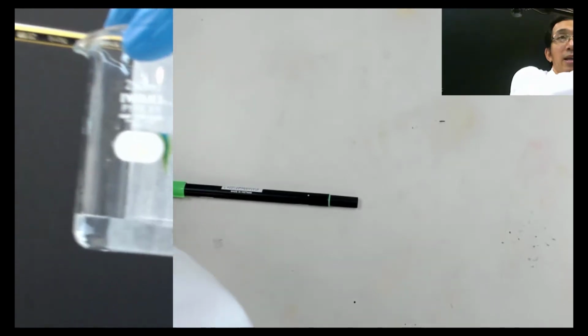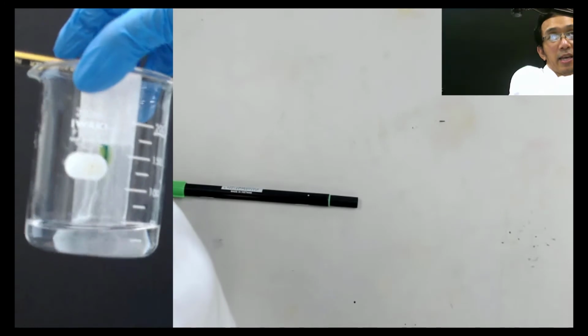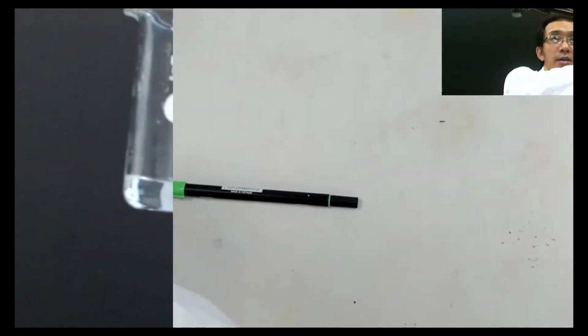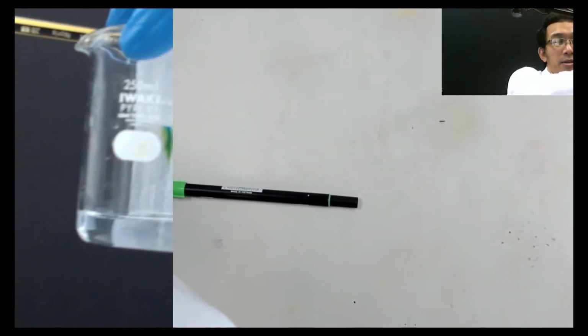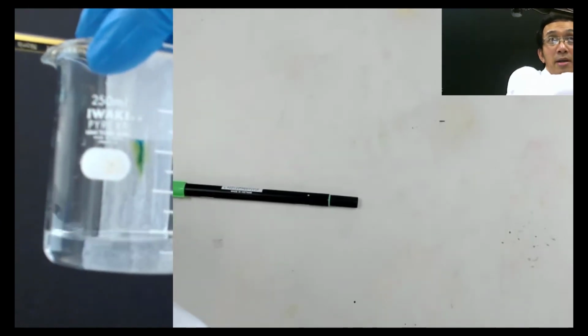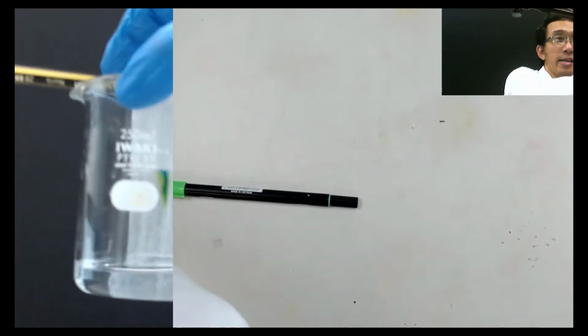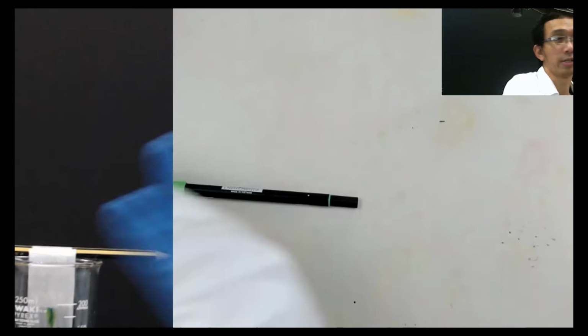Okay, that's one way to answer. But the easy answer is capillary action. The reason why the water can crawl up is because of capillary action inside this paper. So we just leave that here.